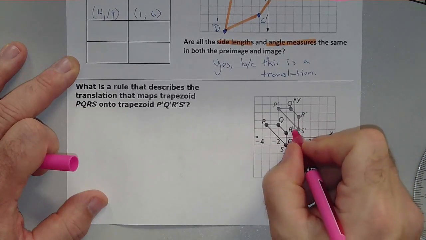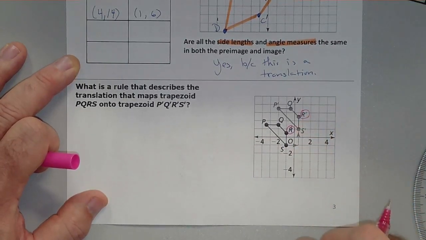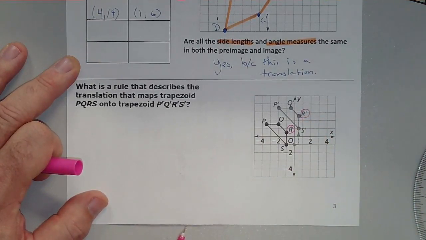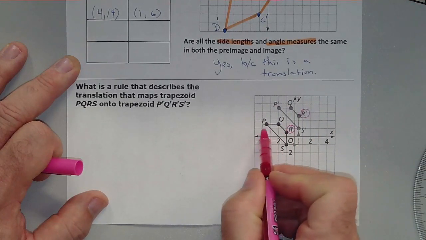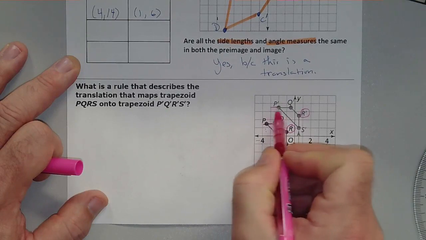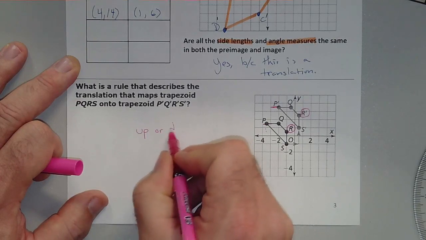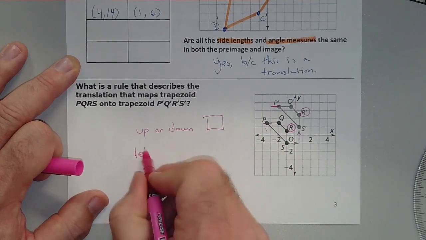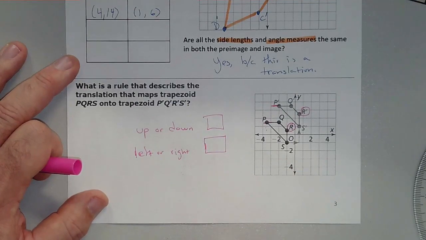Probably figured it out. We can see that this is R, and this is R prime. And we know anything that has a prime on it means that is the image. This is the second shape that's been created. So when we look at this, this also lives in a world of halves. This point P here is halfway between this line and this line. And this P, of course, is also halfway between this side and this line. So what we're deciding is, has the shape moved up or down, and by how many? Has the shape moved left or right, and by how many? That's all that we're doing here.